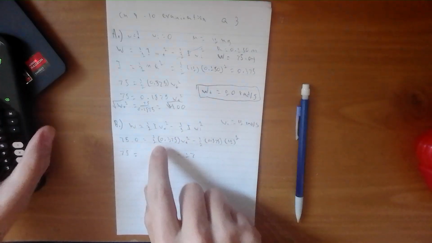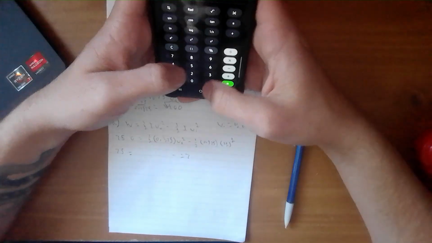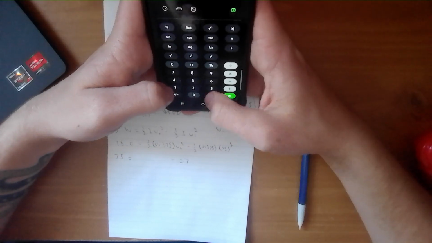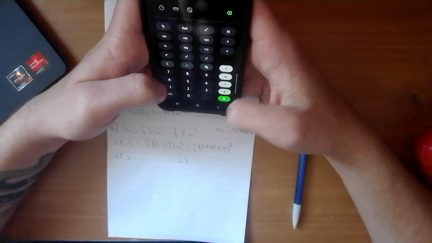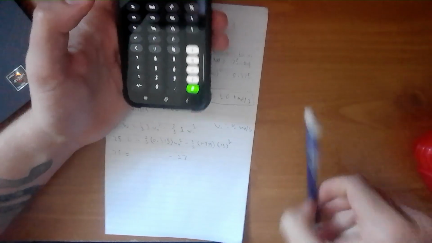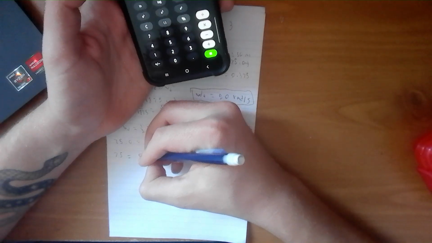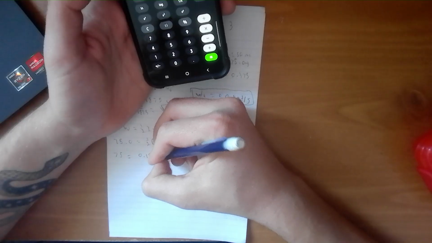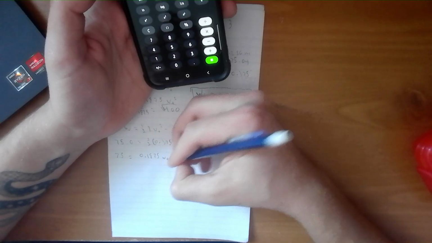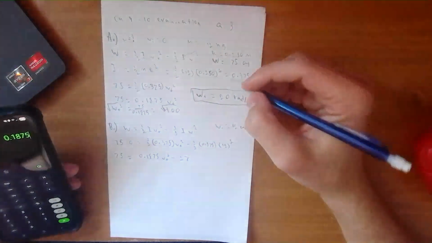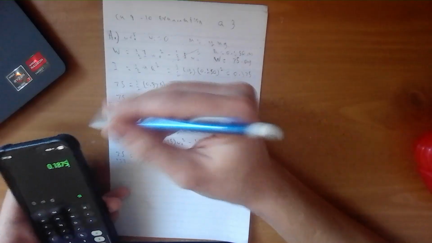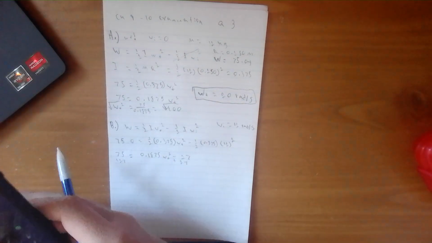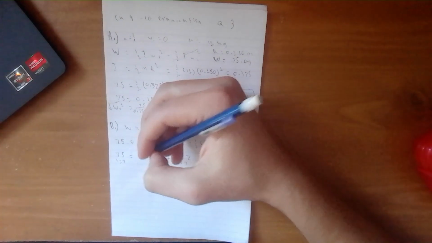All right, and then we'll solve for this half. So 0.5, 0.375. So that's going to be 0.1875 angular momentum final squared, minus 27. Then we can add 27 to 75, that's going to be 102.